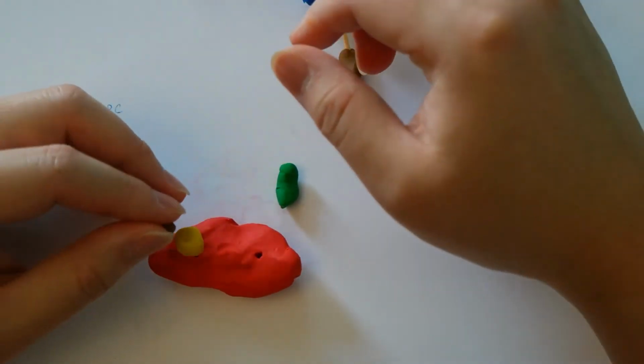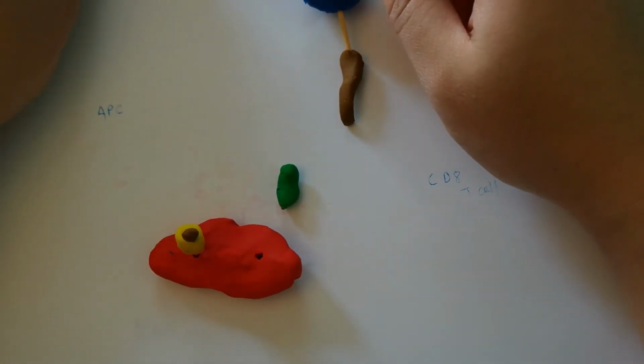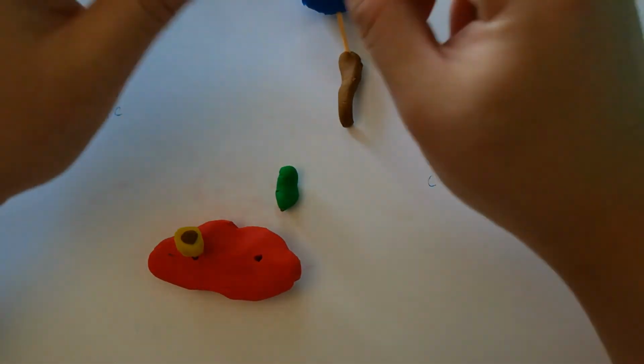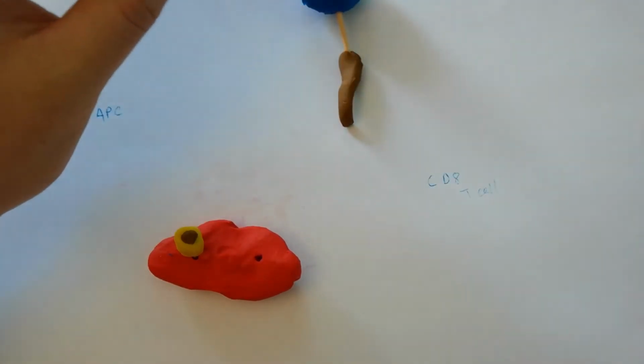But before those events can happen, you would need the adhesion molecules. So here what I'm doing with the clay is making those adhesion molecules.